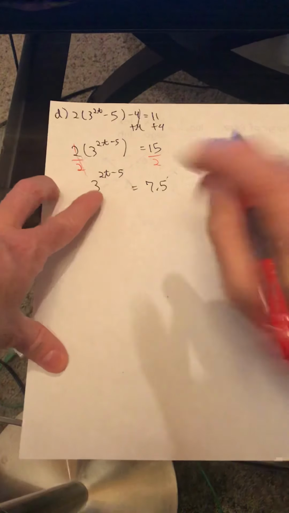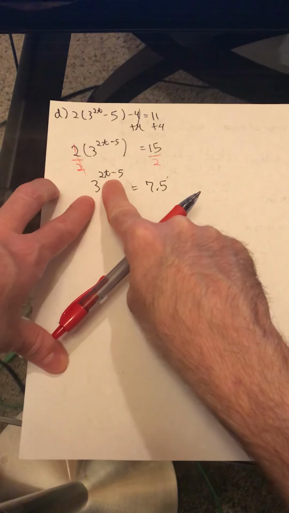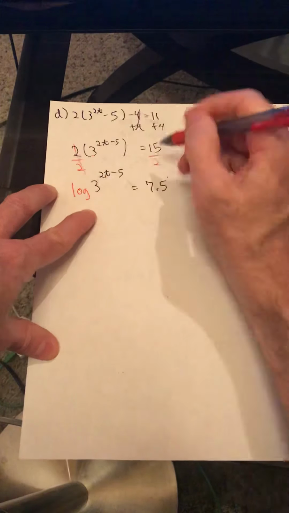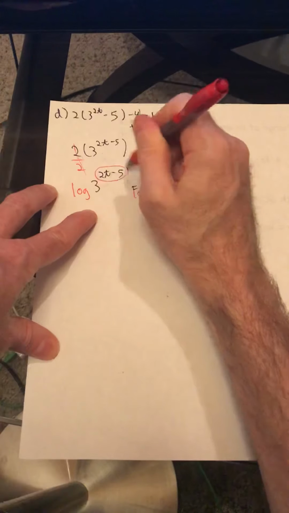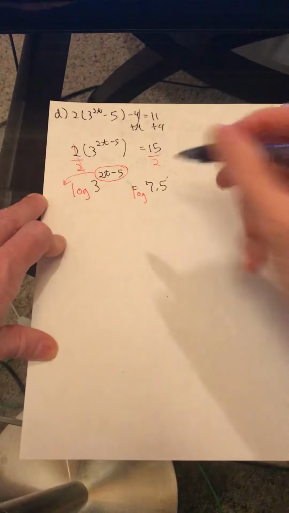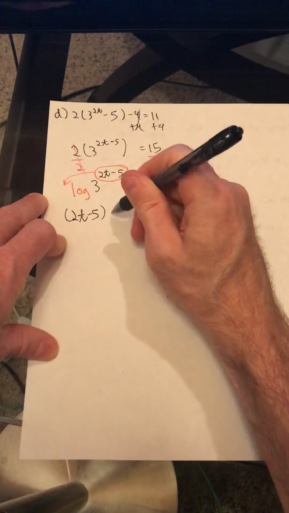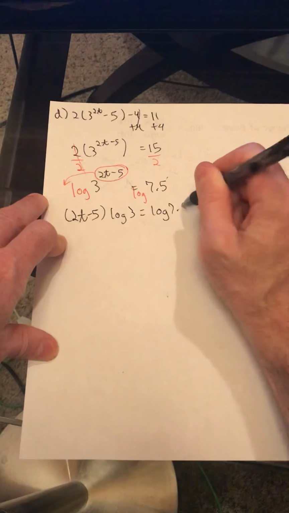Again, you have a base with a variable exponent. We have to use a logarithm. It's kind of up to you, either log or natural log, either way. I can move this out to the front. So 2t minus 5 times log 3 equals log 7.5.